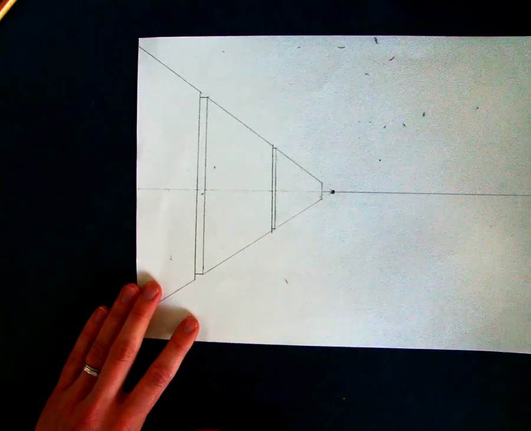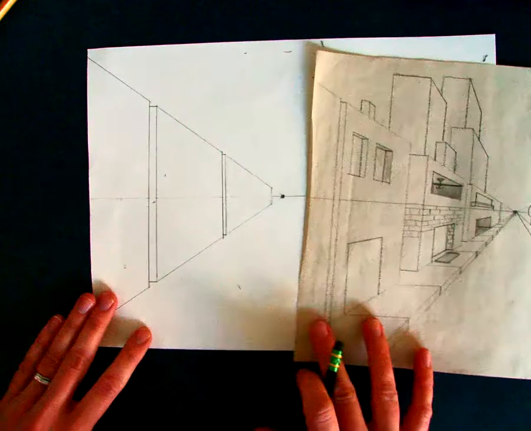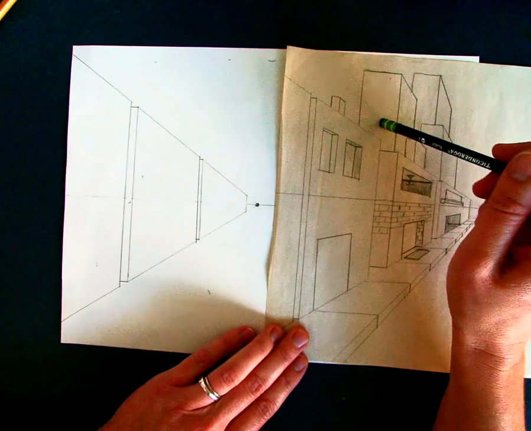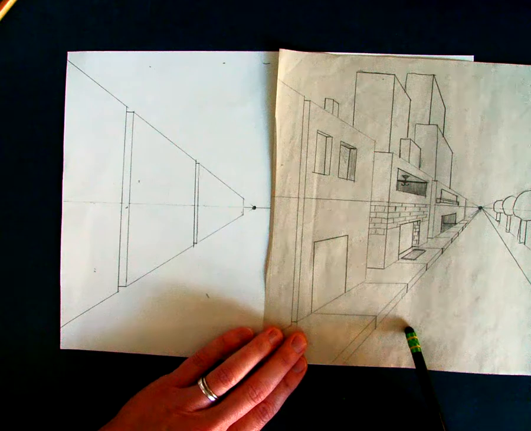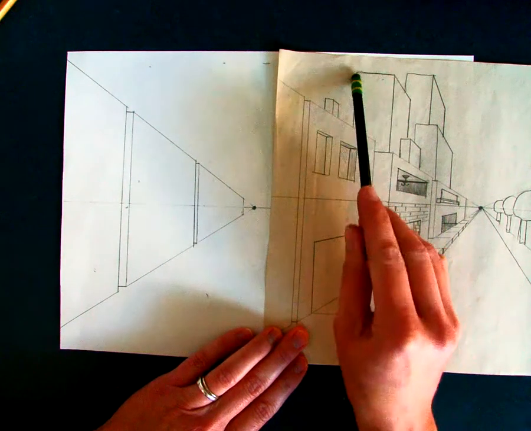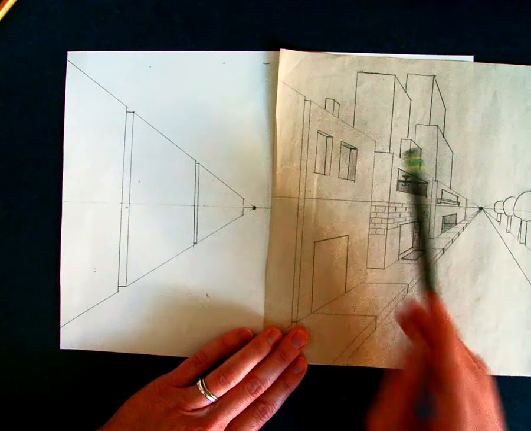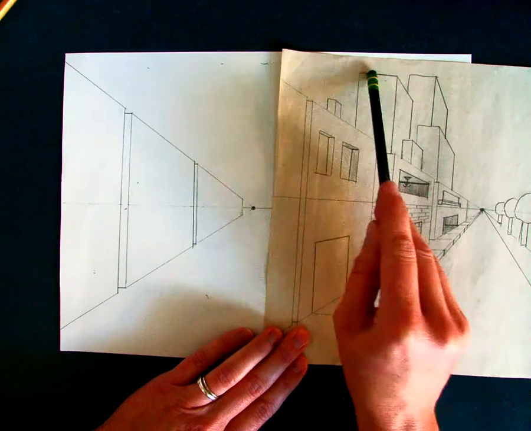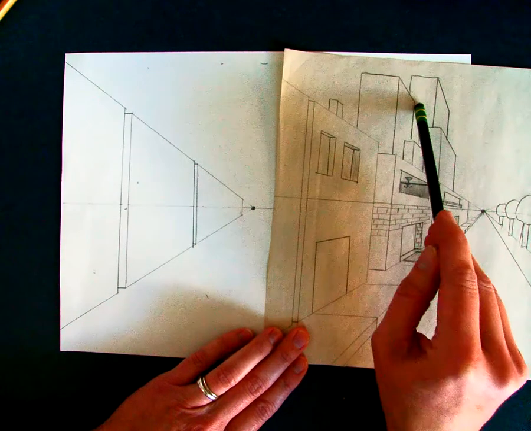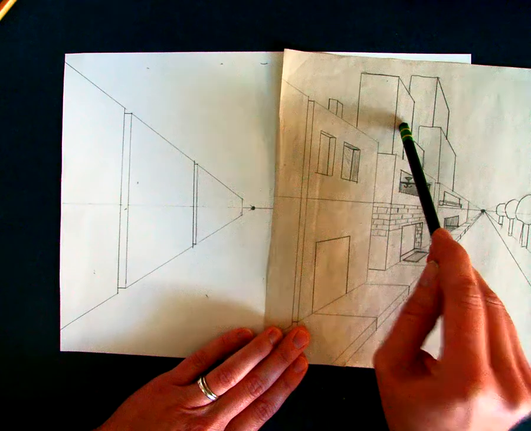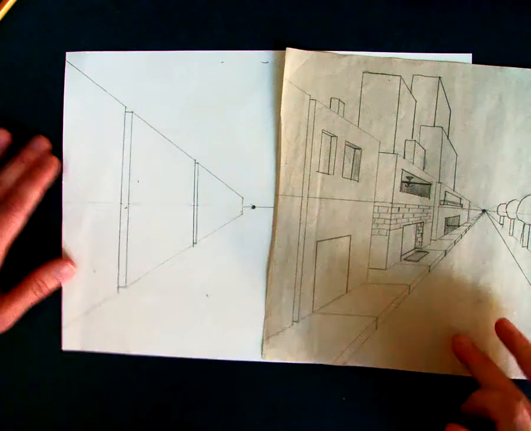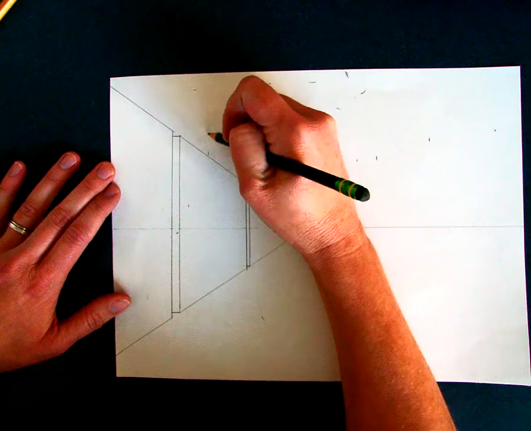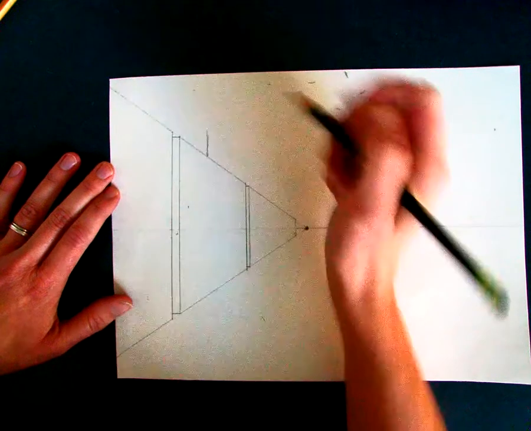All you're going to do to start these buildings is start with the side of the building that faces you if you were standing in the street. So if you look at just this side, you'll see that it's just a straight rectangle. There's nothing that goes to a vanishing point. This is your original shape. It's the front side of the building, or the side that faces the street, that's going to utilize a vanishing point. So anywhere you want to add a building, all you have to do is draw a square or a rectangle.